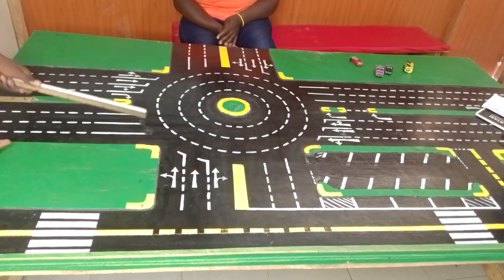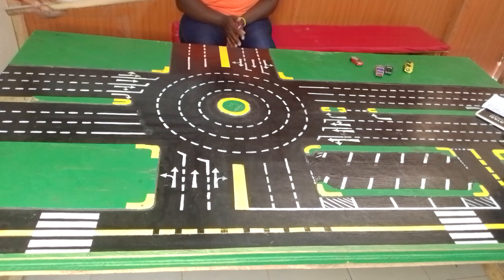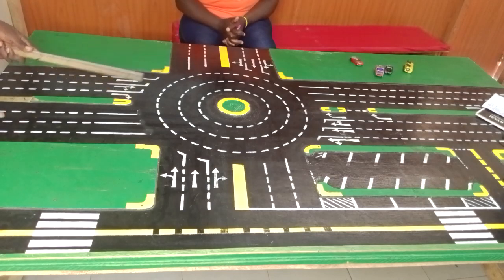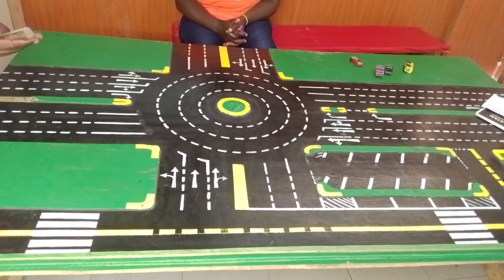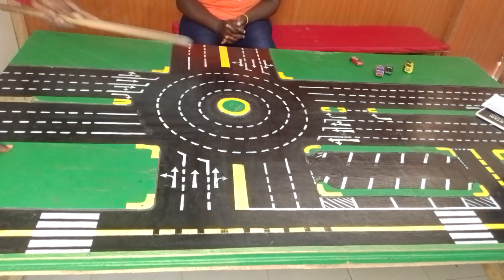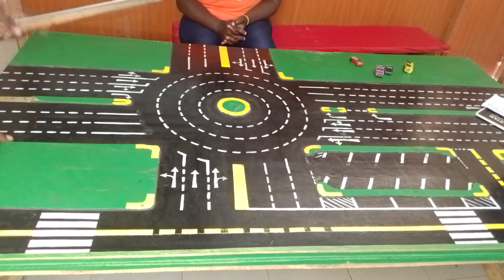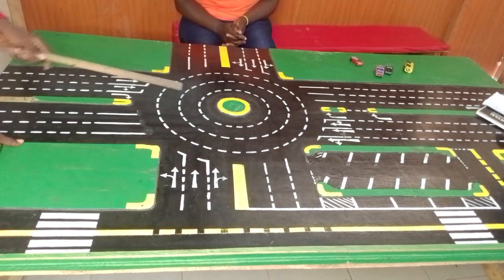No overtaking. Roundabouts do not allow overtaking, because you are endangering other motorists' lives. So we say no overtaking, no changing lanes, no stopping. Another one: no over speeding. When you are in a roundabout, you must maintain a certain speed. You should not over speed.